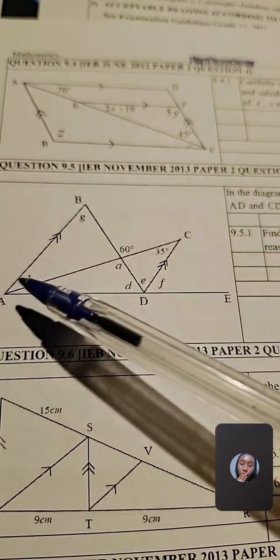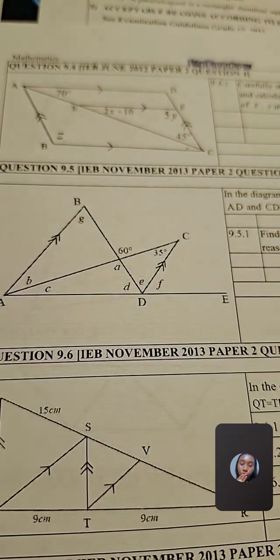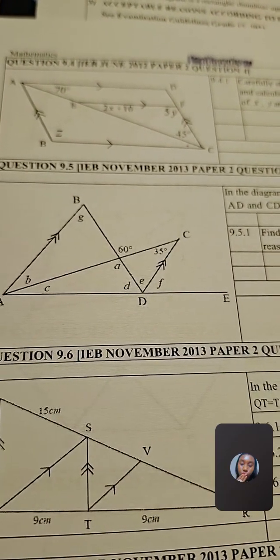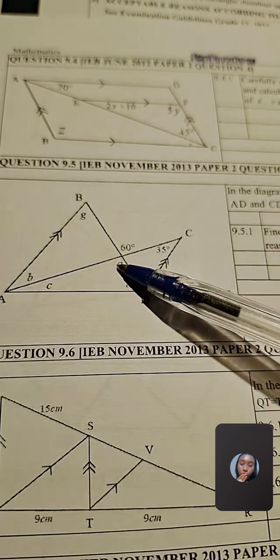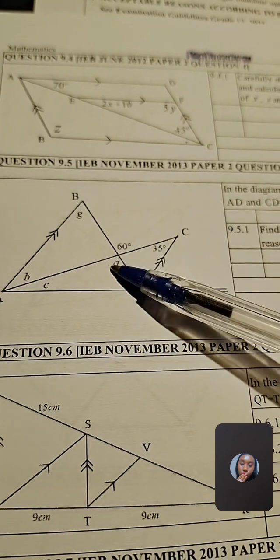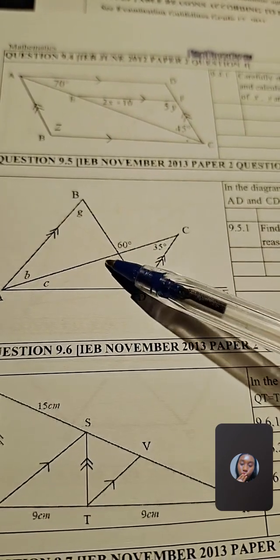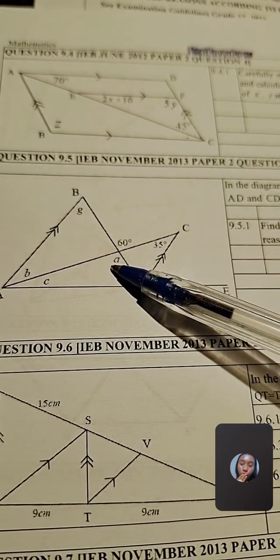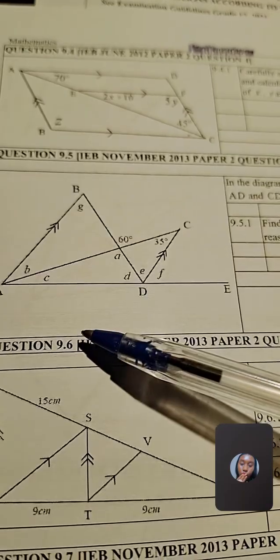Okay, but let's follow this alphabetical order of A to G. Can we find A? Is there a way to find A, guys? What relationship does A have with other angles that are given to us?